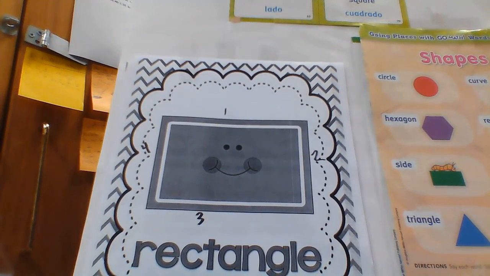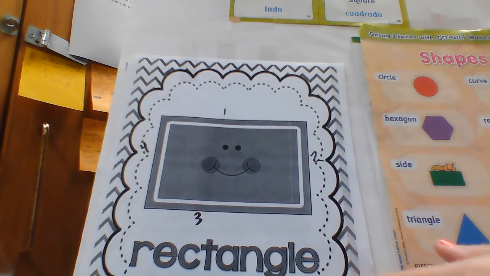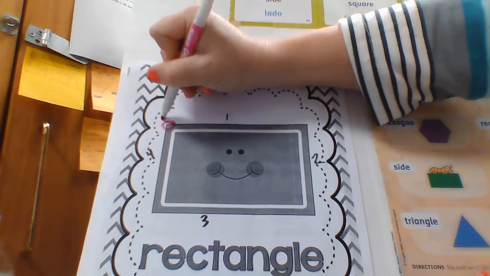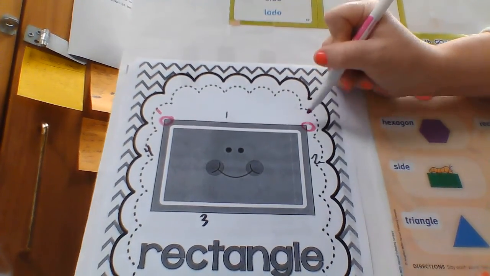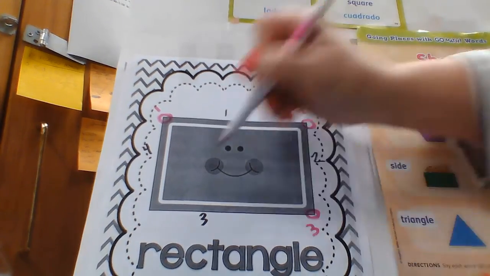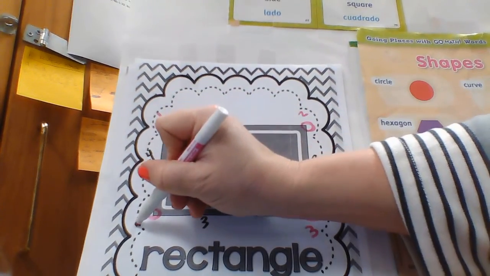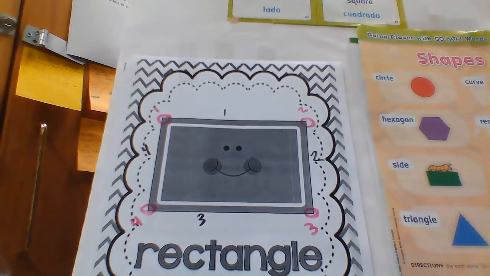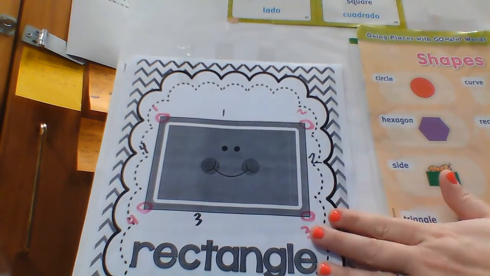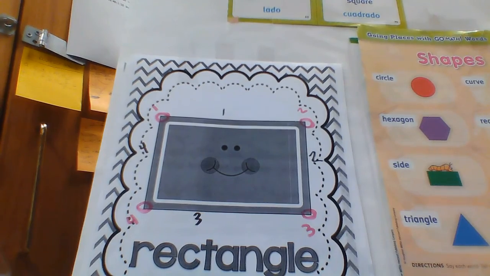Now let's count the vertices, or the points. Some people call them the corners. 1, 2, 3, 4. 4 vertices, or points, or corners on a rectangle. So this is the rectangle, and it has 4 sides, 4 vertices.